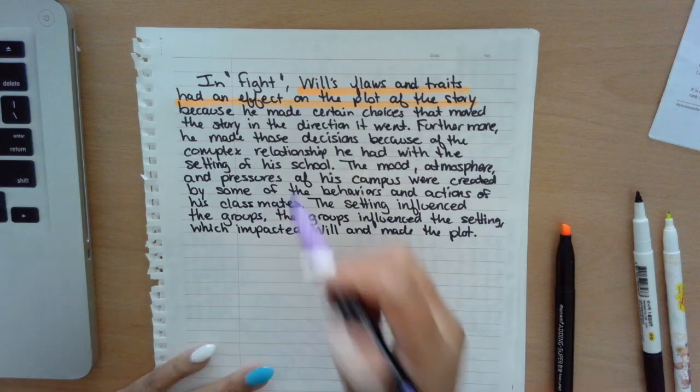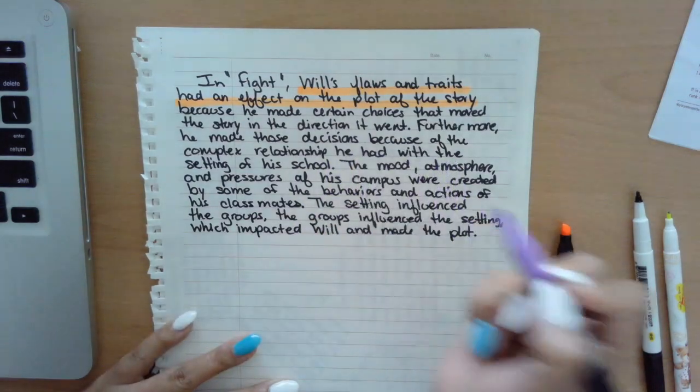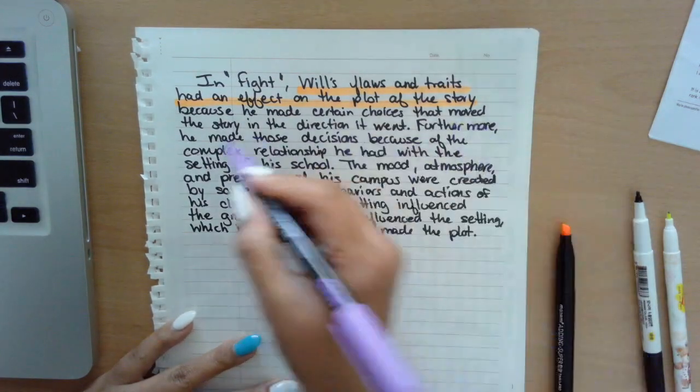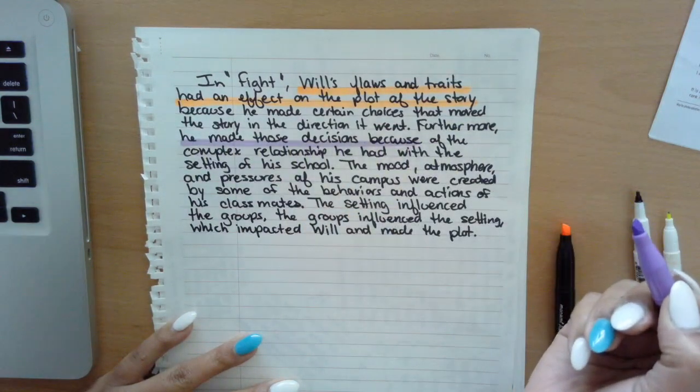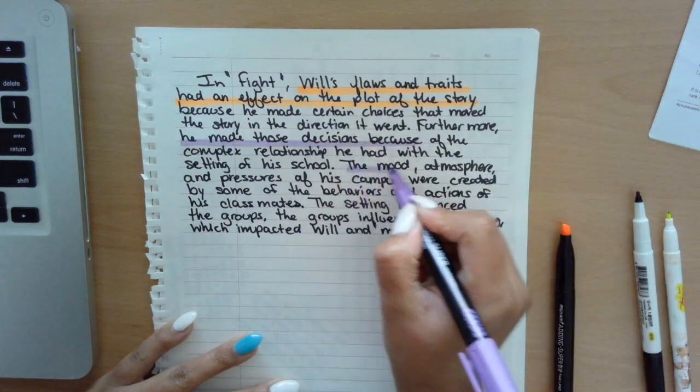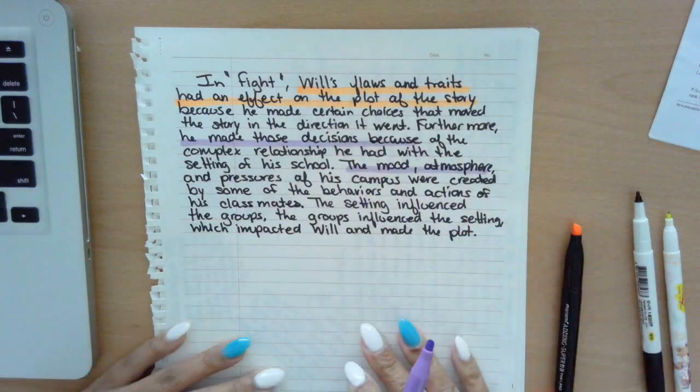Then I said he made those decisions because of the complex relationship he had with the setting. He made those decisions because of the mood and atmosphere. Okay?